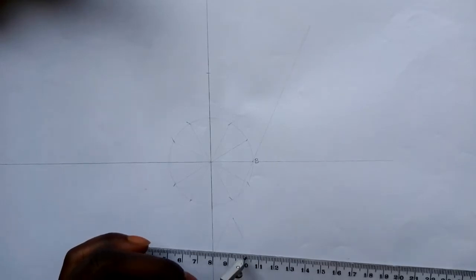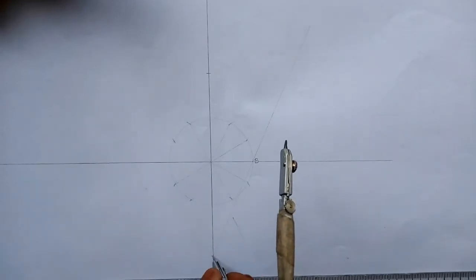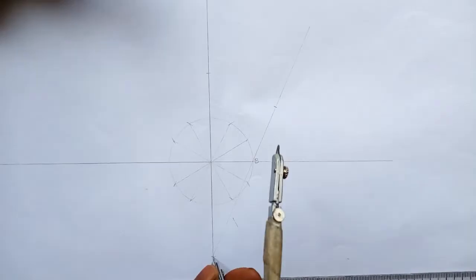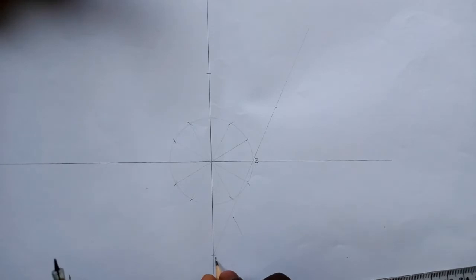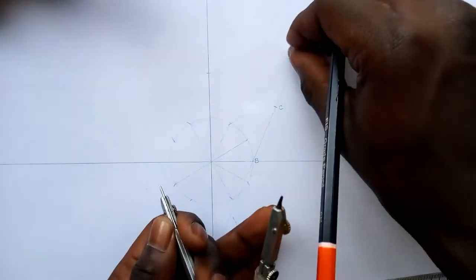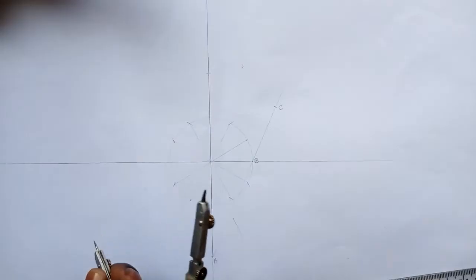So I measure my 102 there, and from this point going towards that line, I strike a line like that. So this is my A, and that's my C.